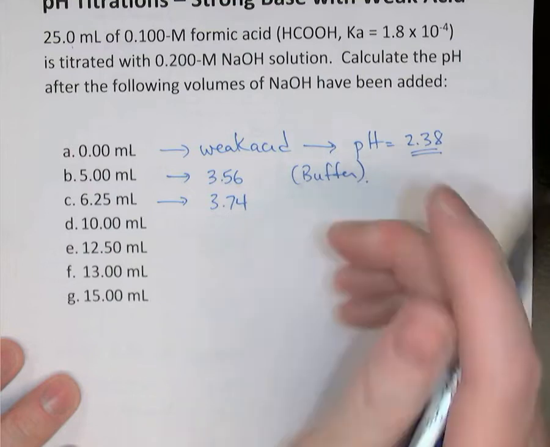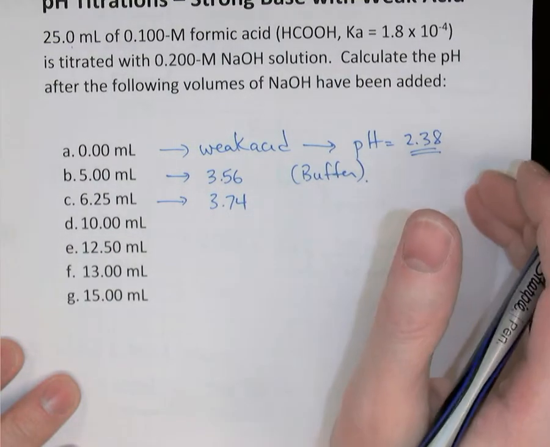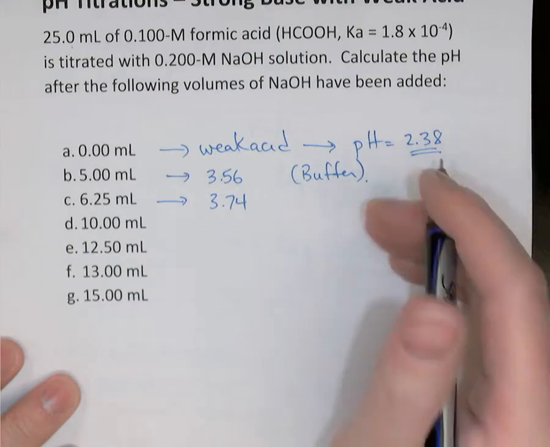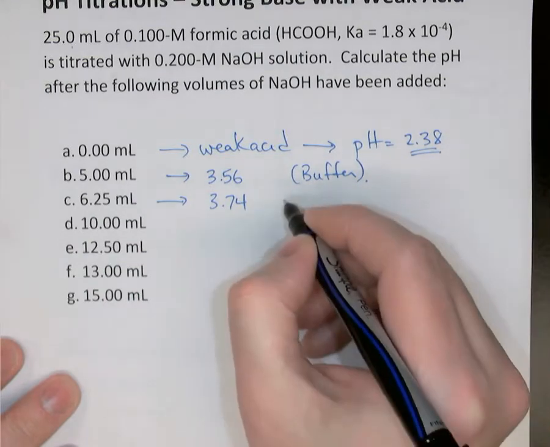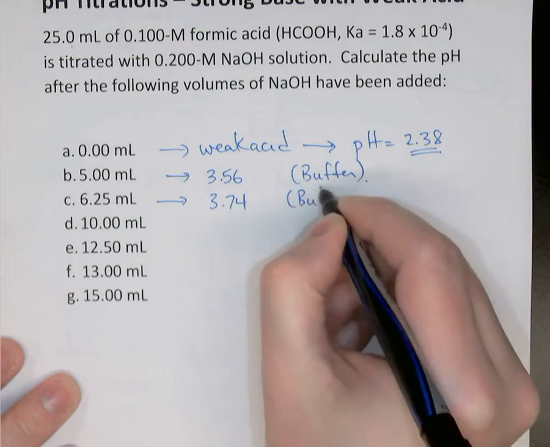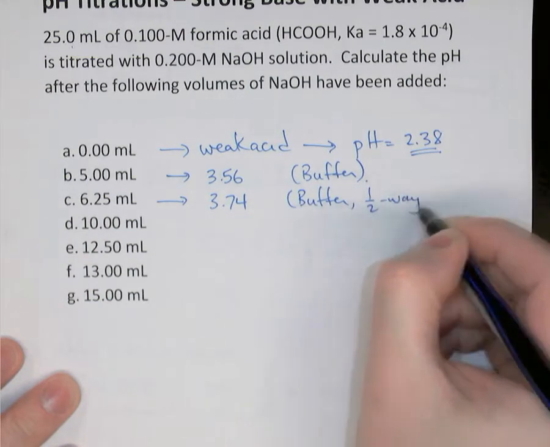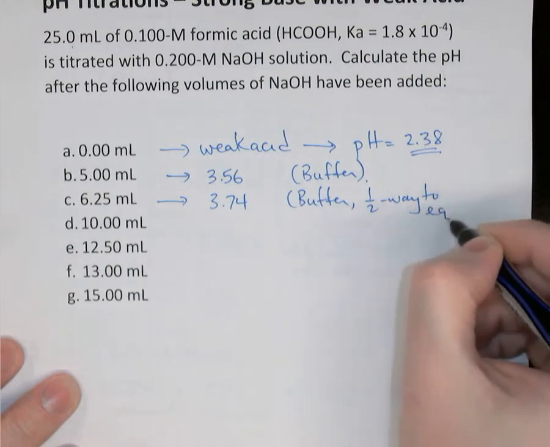That's true in weak acid, strong base titrations. It's also true in weak base, strong acid titrations. So this is buffer halfway to equivalence point.